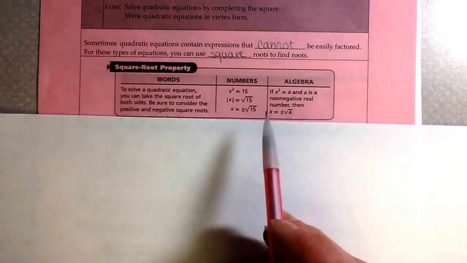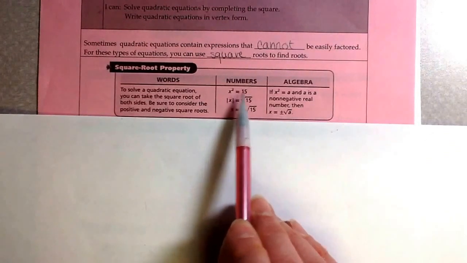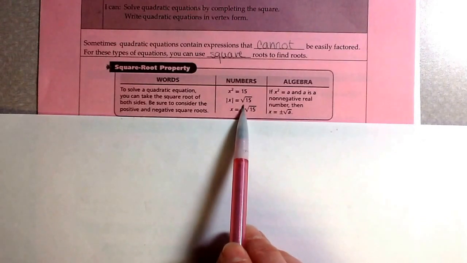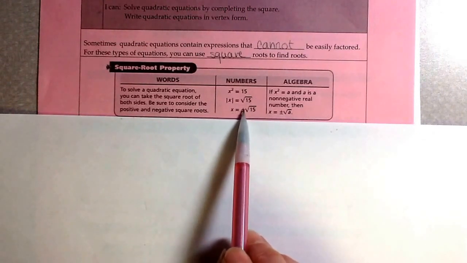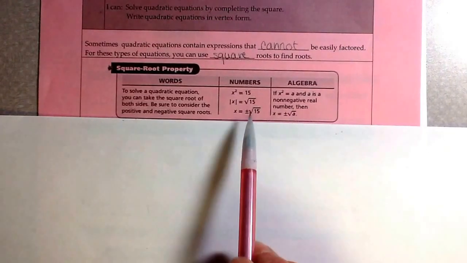So the square root property basically says that if you have a squared, say an x squared equals 15, then the absolute value of x equals the square root of 15. So that means x is going to be a positive or a negative square root of 15.